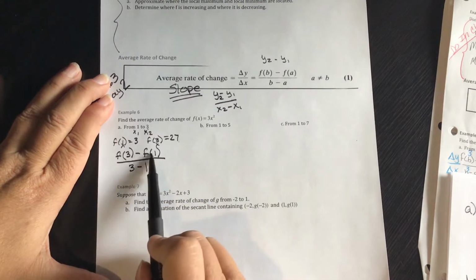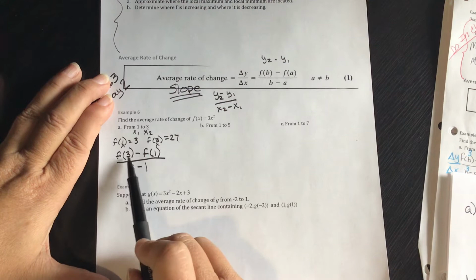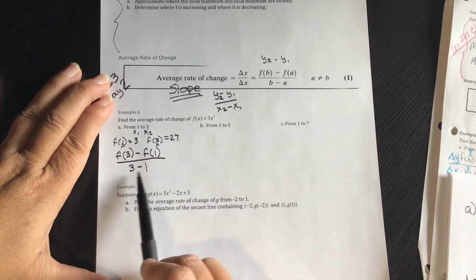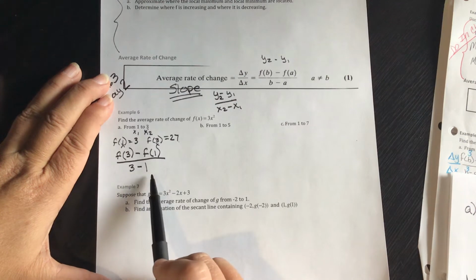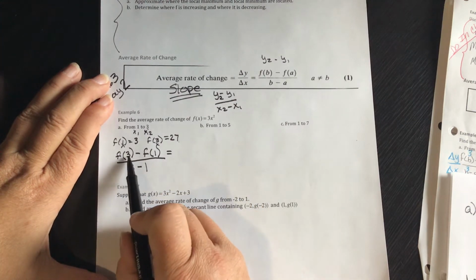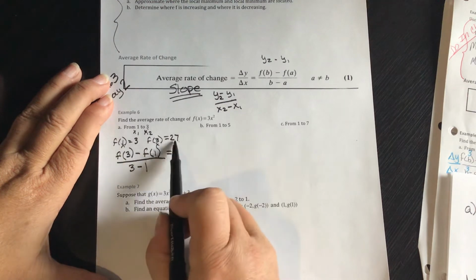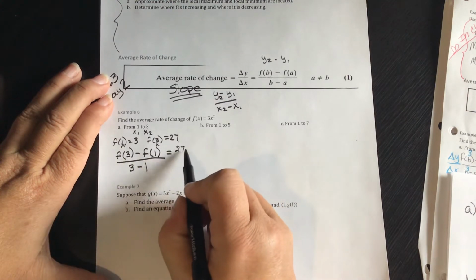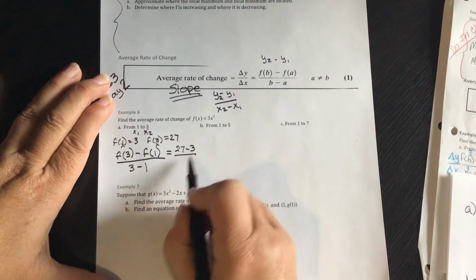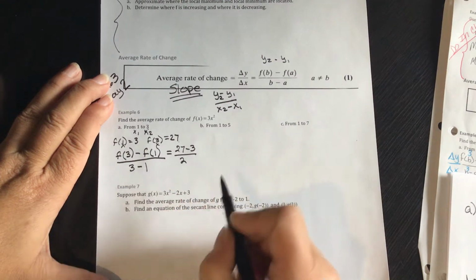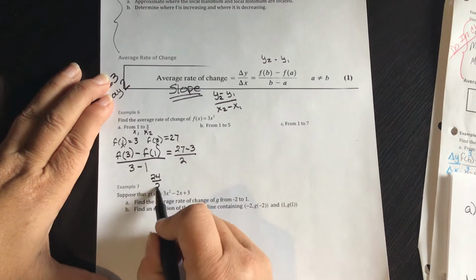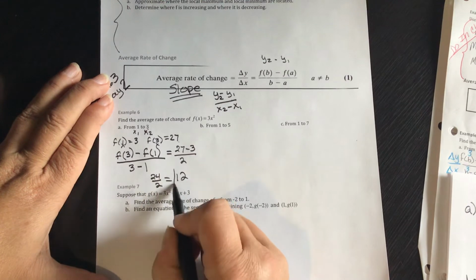These are our y values after I plug 3 and 1 into the function, and these are our x values, 3 and 1. Doing the calculations, f of 3 is 27, minus f of 1, which is 3, and 3 minus 1 is 2. So this is 24 over 2, which is 12.